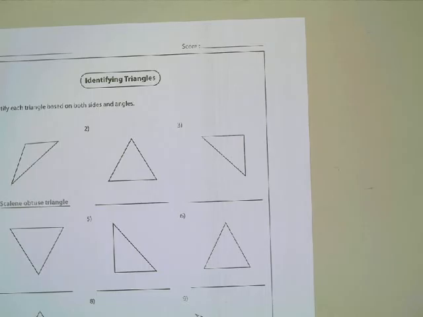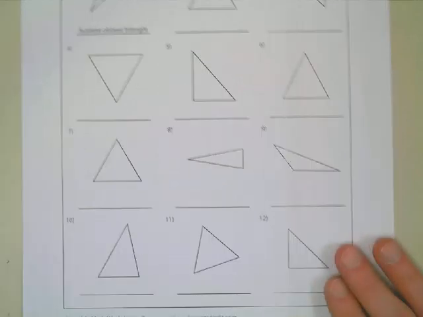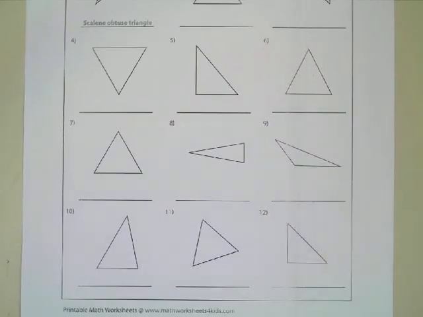Right isosceles. Okay, cool. All right, let's go to... these are all kind of similar here. Okay, here we go. Go to this one. Okay, number 8. Again, look at that triangle. Identify it by its sides, by its angles in your mind.